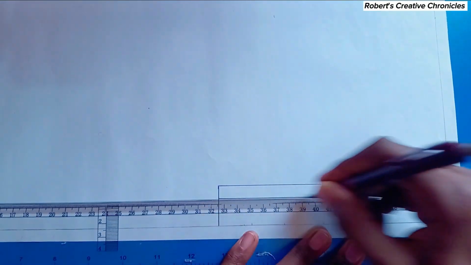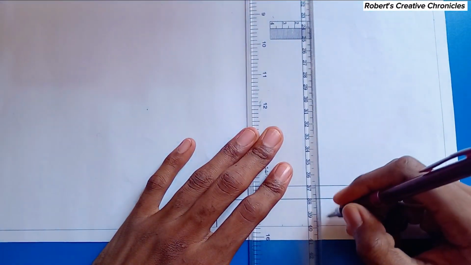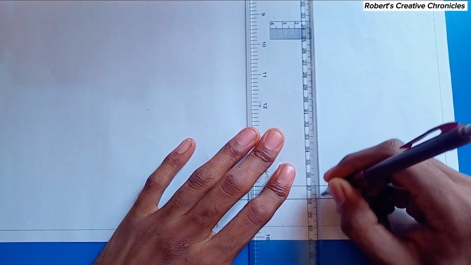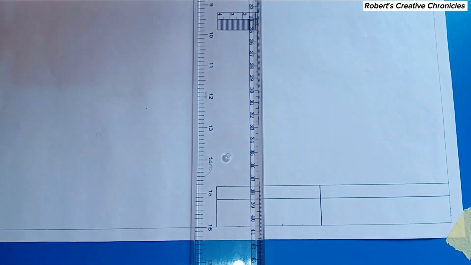And we draw a straight line here. So here will be 100, here will be 80.